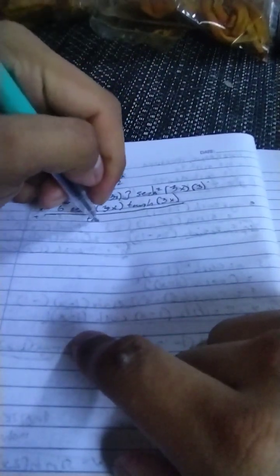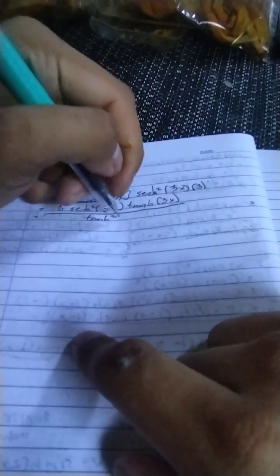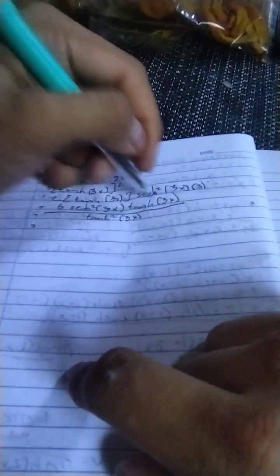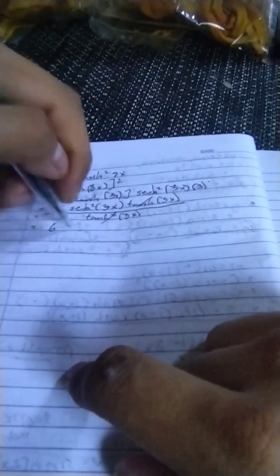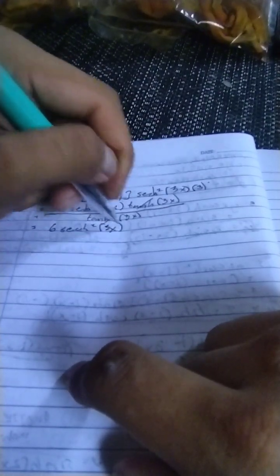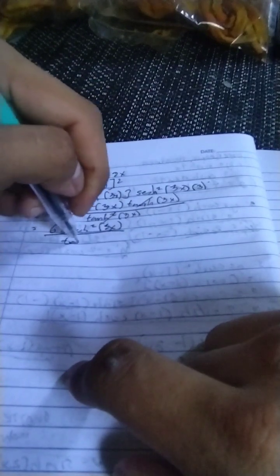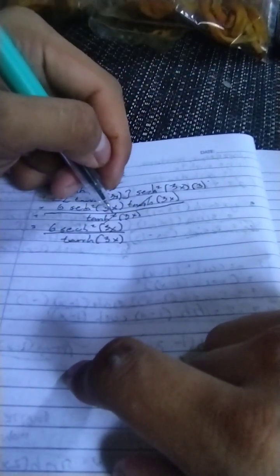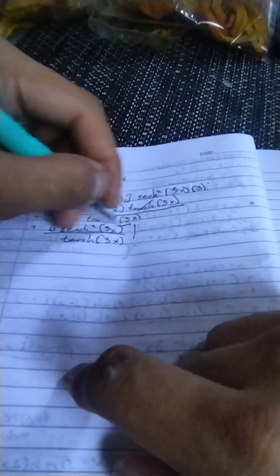Now, over the u, which is hyperbolic tangent squared in the angles of 3x. Since we have a common factor here, we just cancel. So what happens is 6 hyperbolic secant squared in the angles of 3x over hyperbolic tangent in the angles of 3x. That is the final answer.